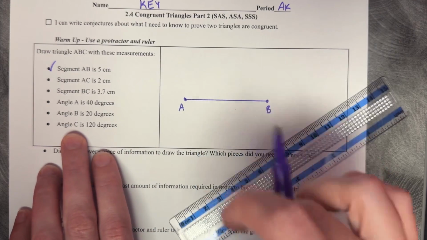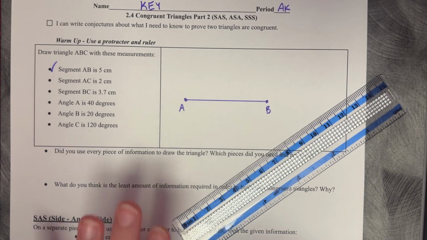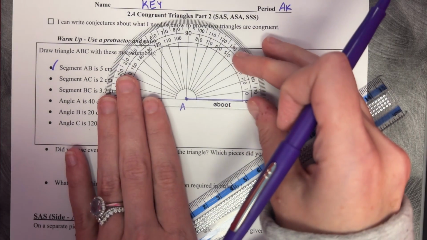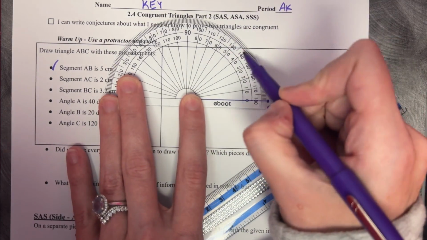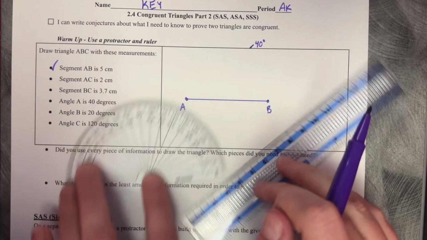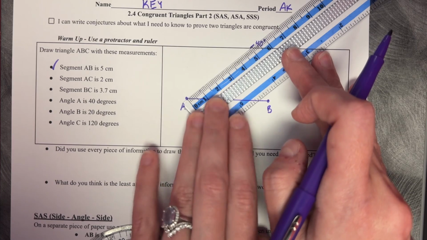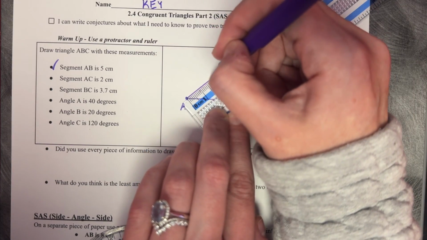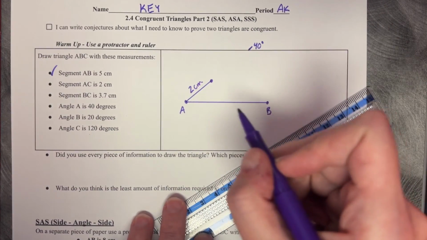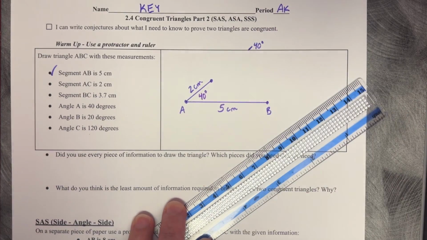But if we look down below, we've got our angles that we need to use in order to get this triangle. So from angle A, I need a corner that's coming off of it at 40 degrees. So I'm going to line my protractor up. I can see that it's 40 degrees right there. And then it says that that length at that angle A to C is 2 centimeters long. I'm going to label my lengths. This is 5 centimeters long, and then I drew this angle as 40 degrees.